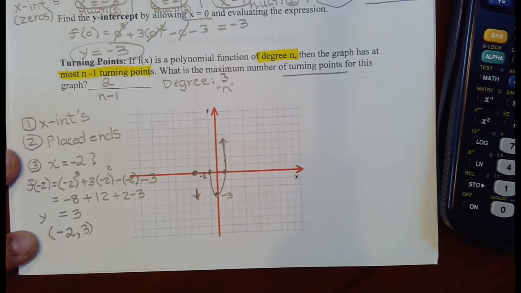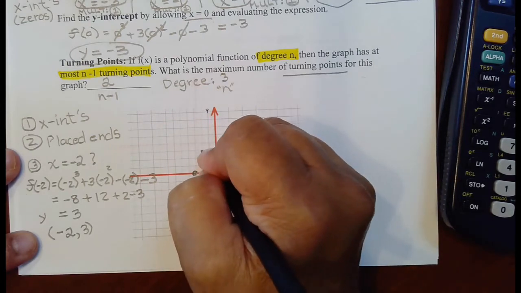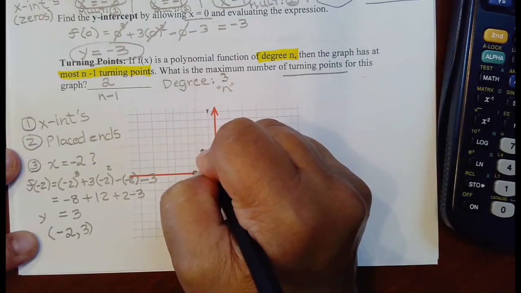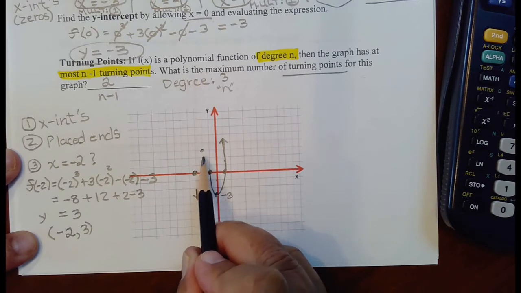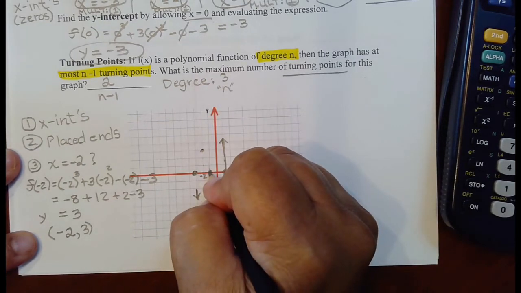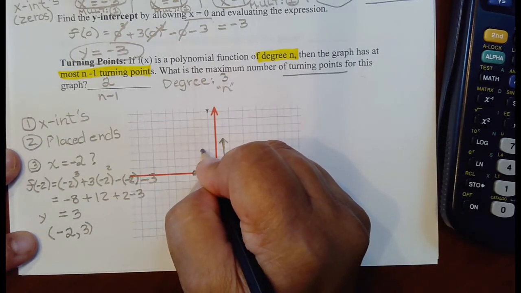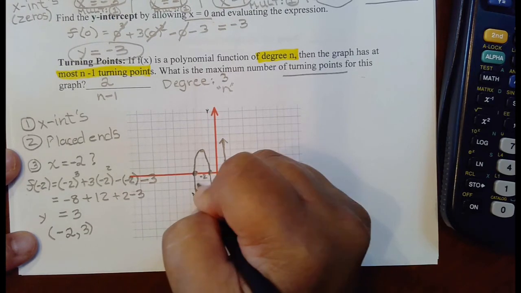So you could see that there is a lot of knowledge in being able to graph this thing by hand, and basically no knowledge other than how to adjust a window if you're doing it by the calculator. You're here to learn the background theory, so make sure you can demonstrate it. Okay, and that is the graph. Moving on, let's look at another example here.